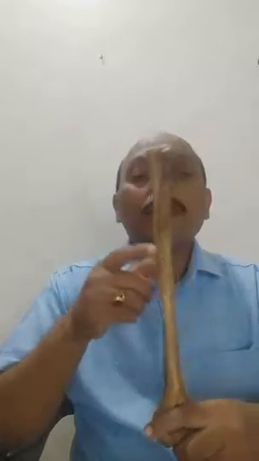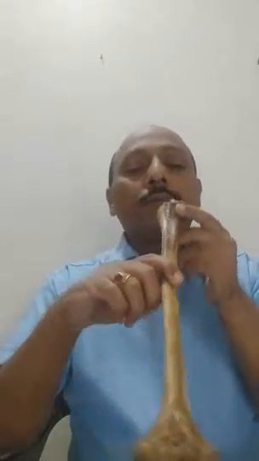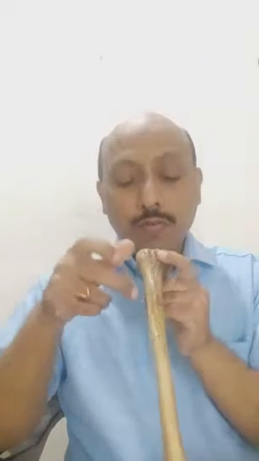Now the shaft has three borders and three surfaces: the anterior border, the lateral border and the medial border, and the anterolateral surface, anteromedial surface and posterior surface. Now see, for convenience we divide the anterior border into three parts: the upper part, middle part and lower part.